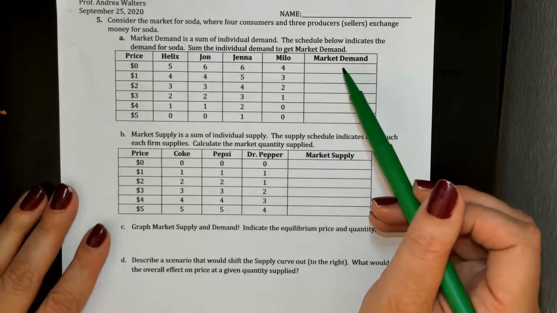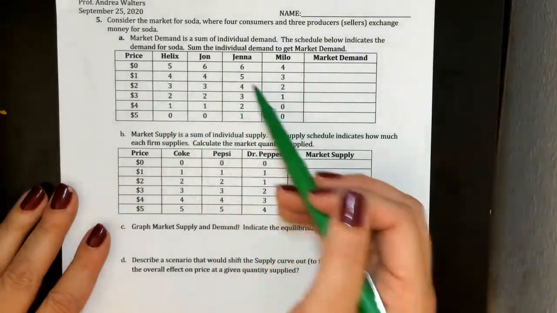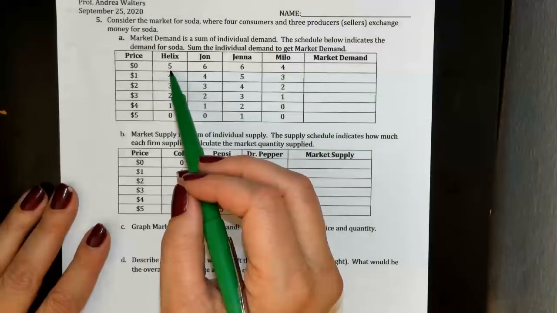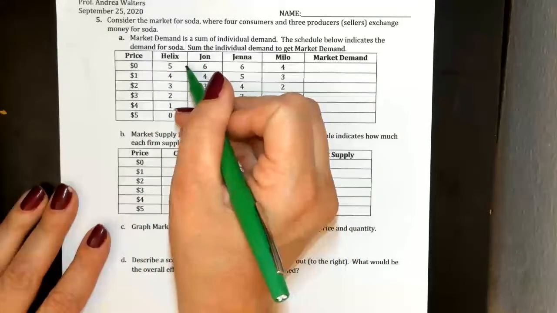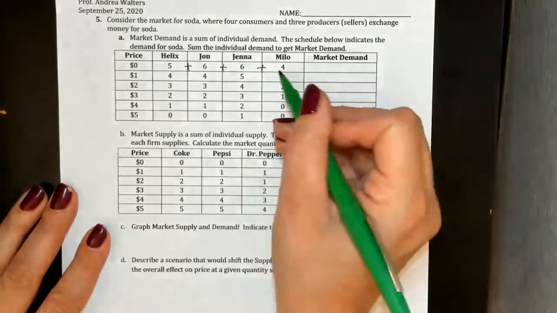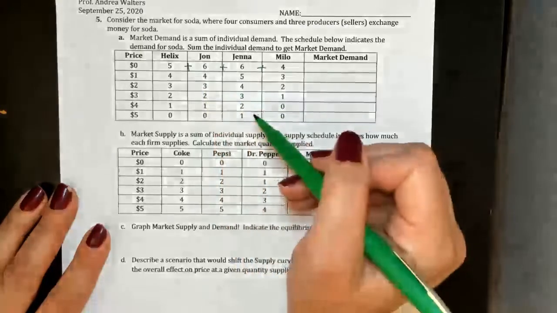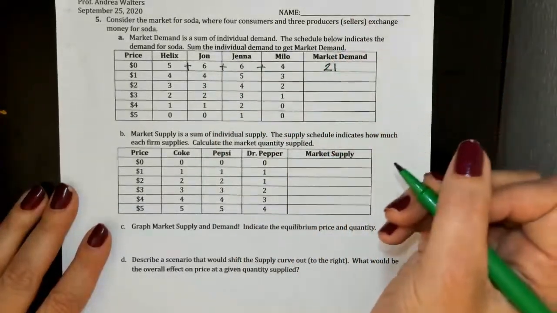And that should be pretty straightforward, right? We're looking at the relationship between price and quantity demanded for each of our consumers. The market demand is going to be the sum of the individual demands. So at $0, Helix wants 5 sodas. John wants 6, Jenna wants 6, and Milo wants 4. 4 plus 6 plus 6 plus 5 gives us a total of 21 sodas in the market.